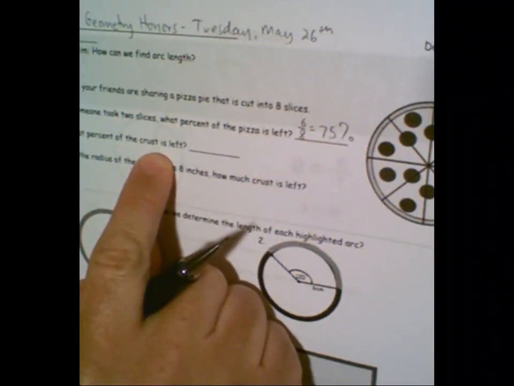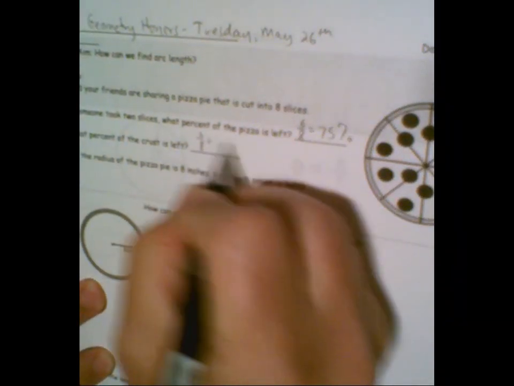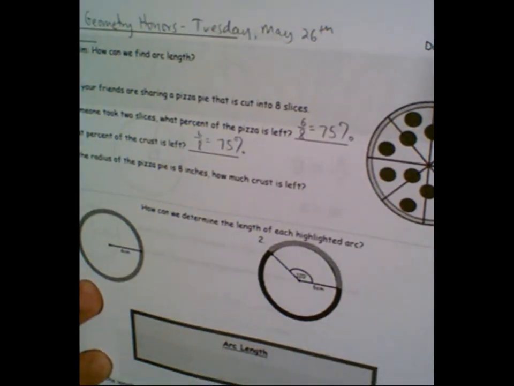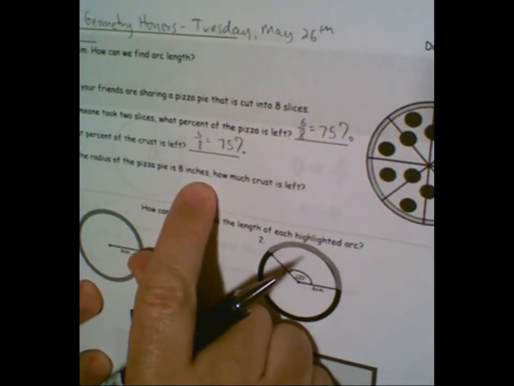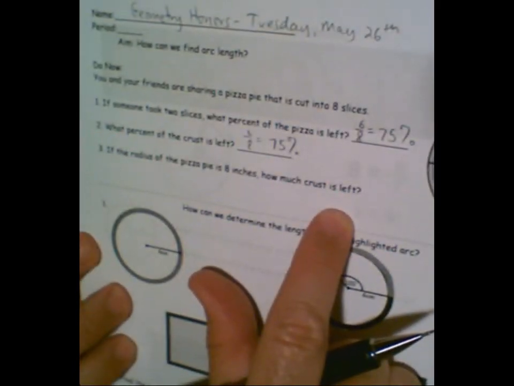What percent of the crust is left? Well, it's the same thing. 6 over 8 is equal to 75%. If the radius of the pizza pie is 8 inches, how much crust is left?